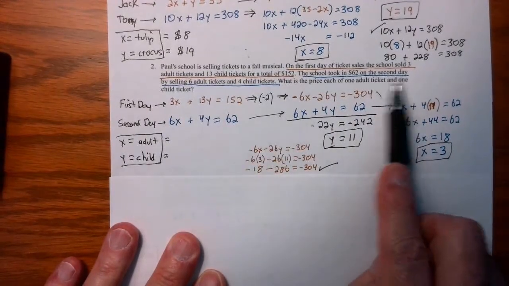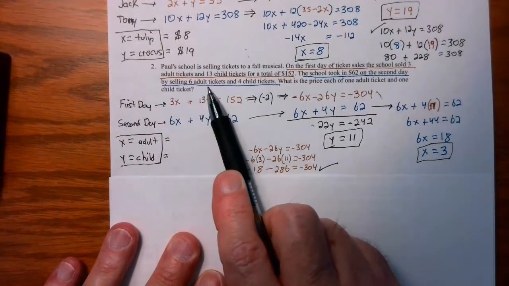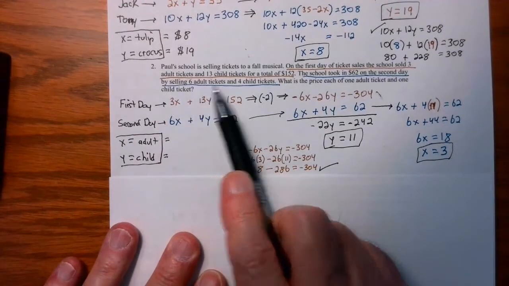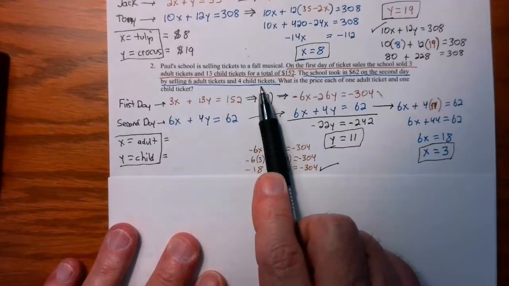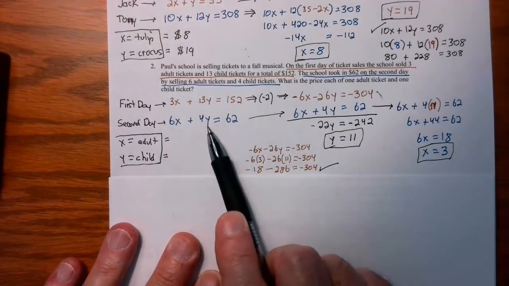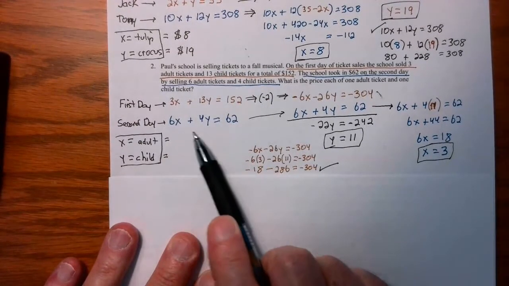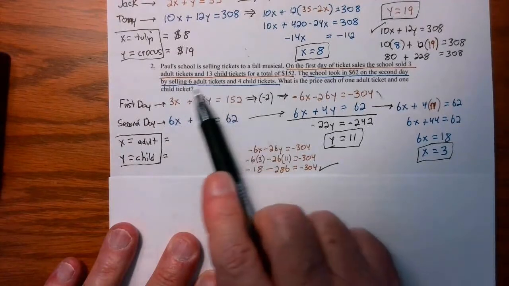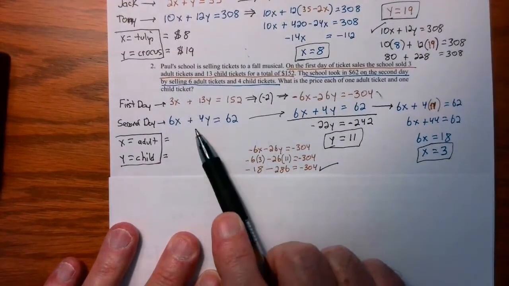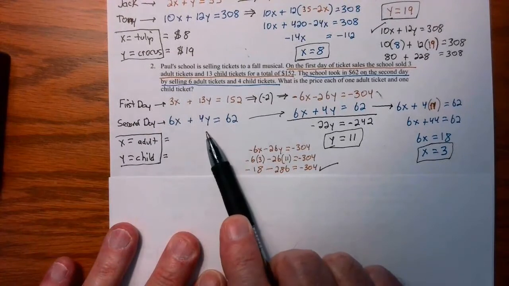That's because that's on the second day. They sold 6 adult tickets and 4 child tickets. So that's 6x plus 4y. And here's our system of equations right here. Again, at this point, if you want to use Desmos, you can.